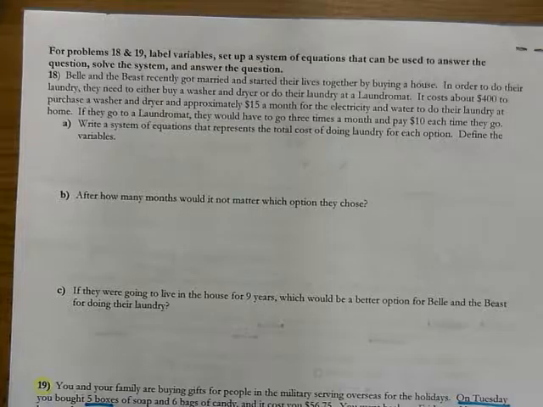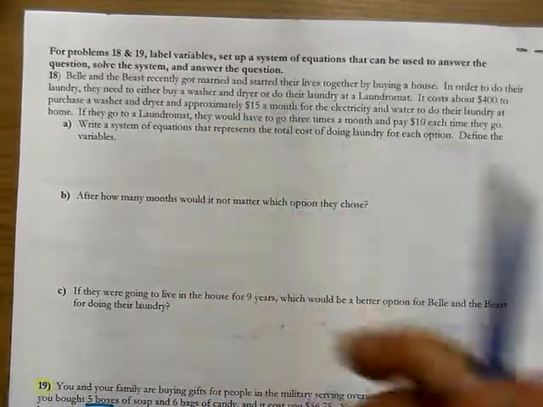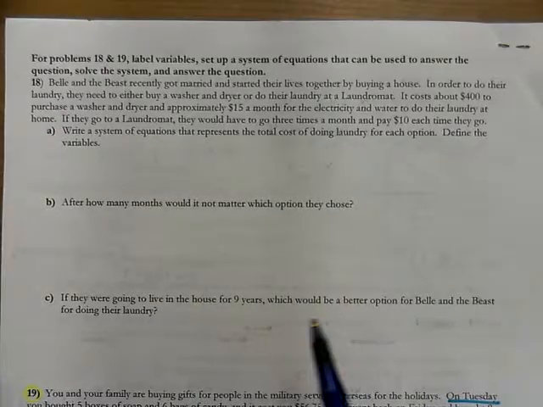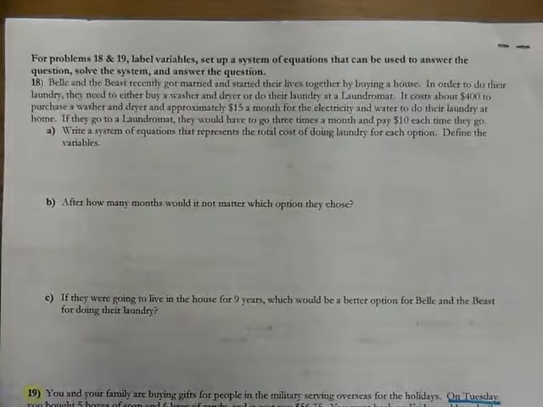Oh, this is a long one. Let's read this. It says, Belle and the Beast recently got married and started their life together by buying a house. In order to do their laundry, they need to either buy a washer and dryer or do their laundry at a laundromat. Okay, so we have two different scenarios.